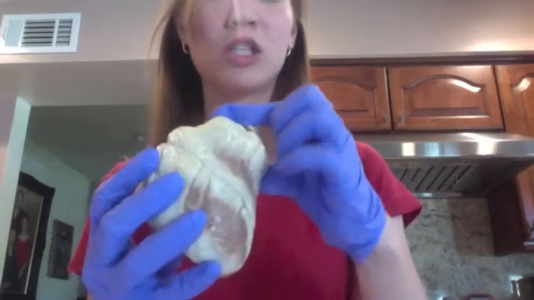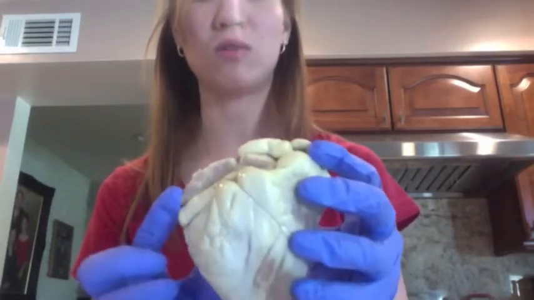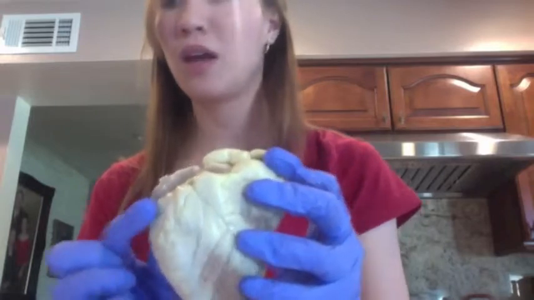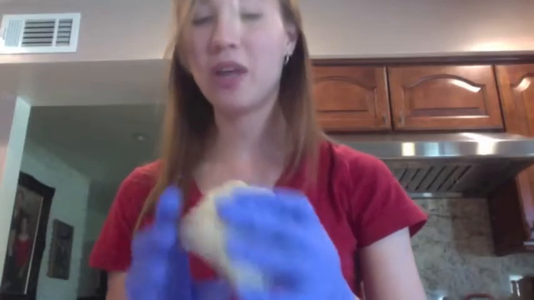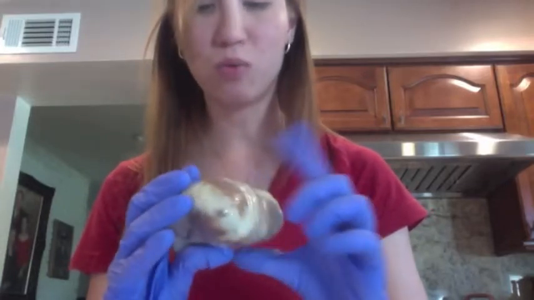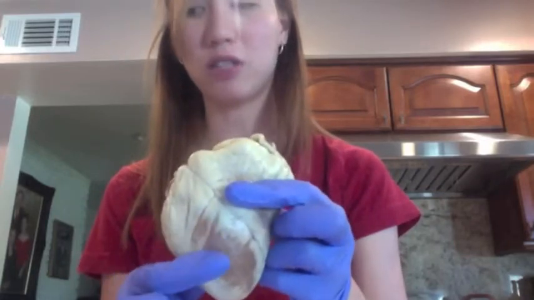We have our right and left auricles, which the right auricle is right about here, and the left auricle is about here. The right auricle collects deoxygenated blood from the bloodstream and moves it to the heart's right ventricle, while the left auricle collects oxygenated blood from the lungs and moves it into the heart's left ventricle. And lastly, we have our right ventricle down here, and our left ventricle down here.